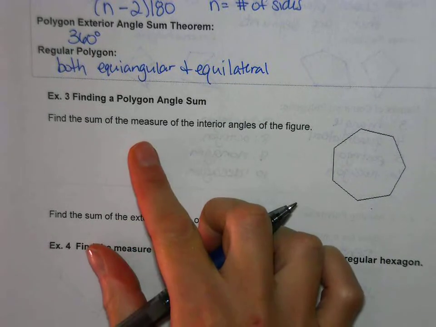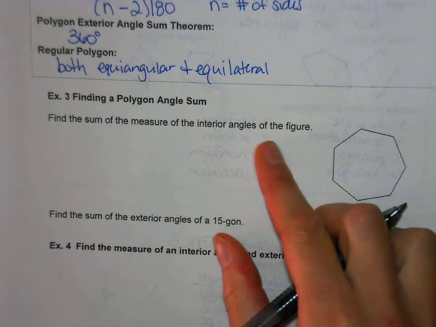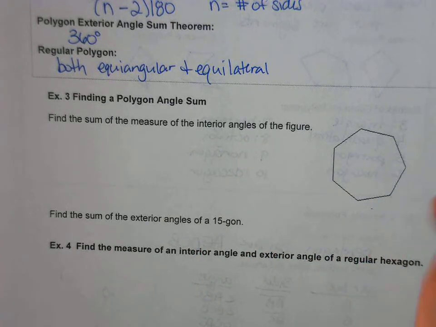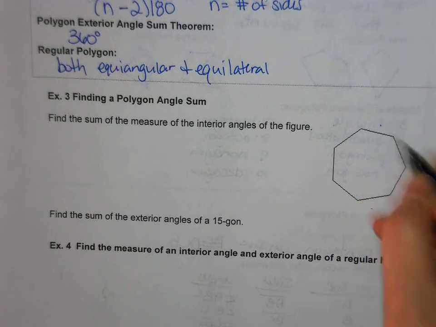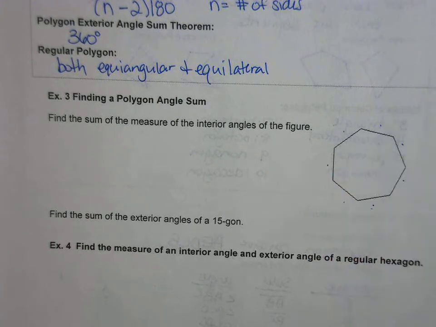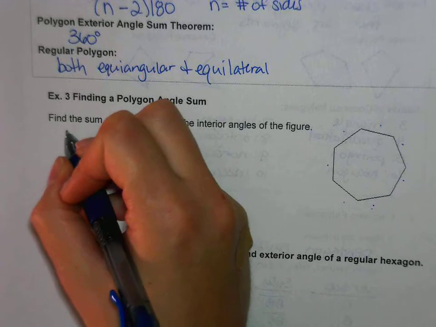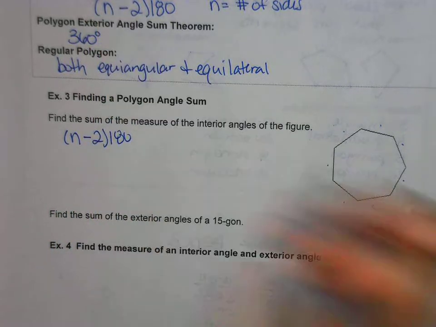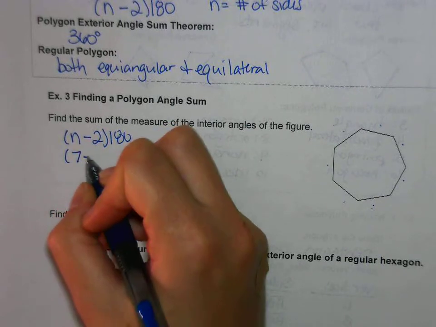Alright, we want to find the sum of the measure of the interior angles of the figure. So I want to figure out what my interior angles all added together will be. If I look at this, we have 1, 2, 3, 4, 5, 6, 7 sides. So in order to find the interior, I'm going to use my polygon angle sum theorem. I know I'm working with 7 sides.